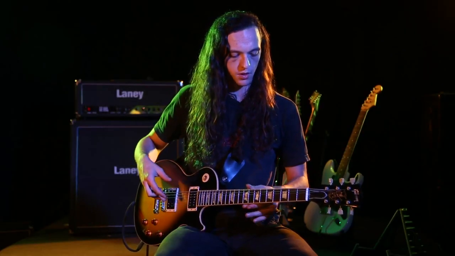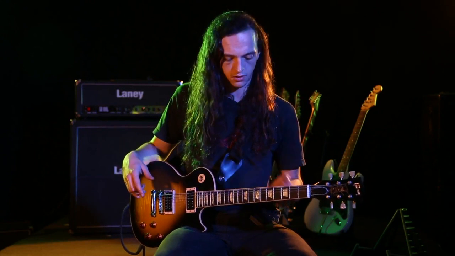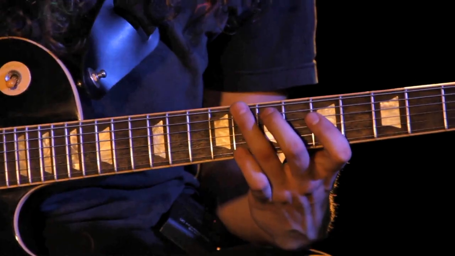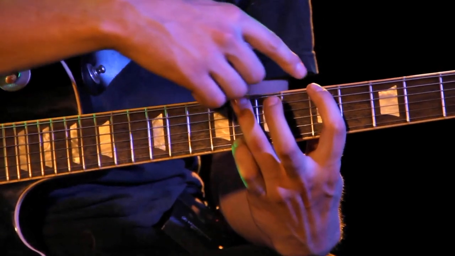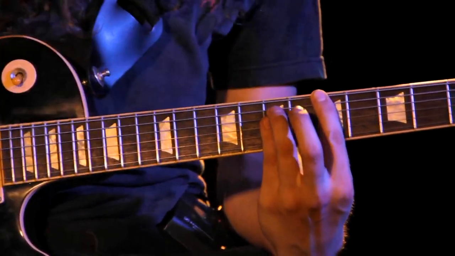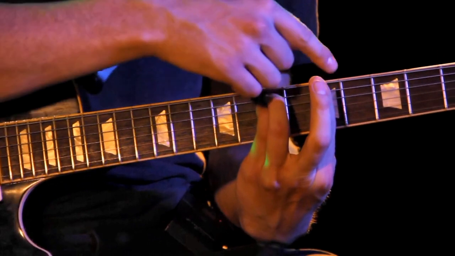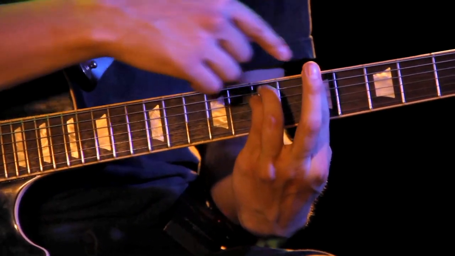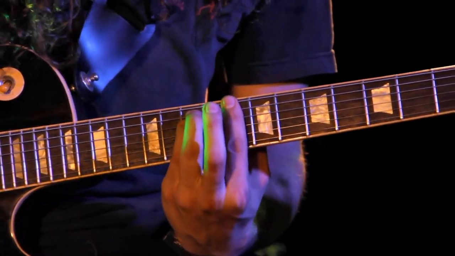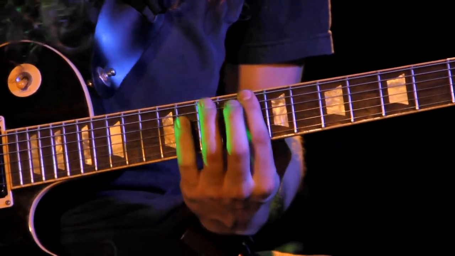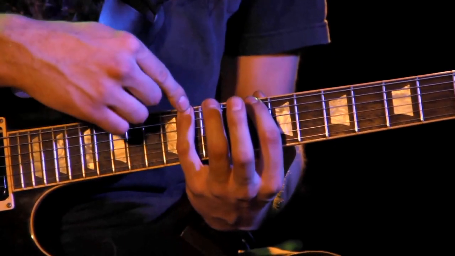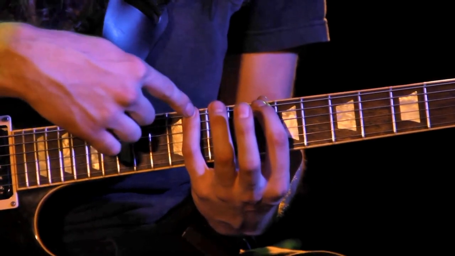Okay, so let's say we want to play in the key of C minor. If we use that same shape, the G shape, we know that the root note for the minor is down here. So we need this to land onto a C, which of course is right here. That means that its relative major is D sharp or E flat.